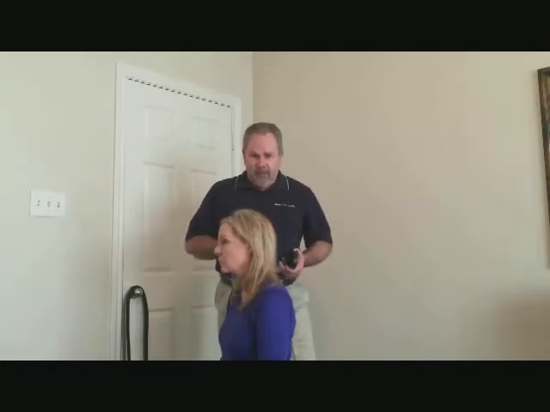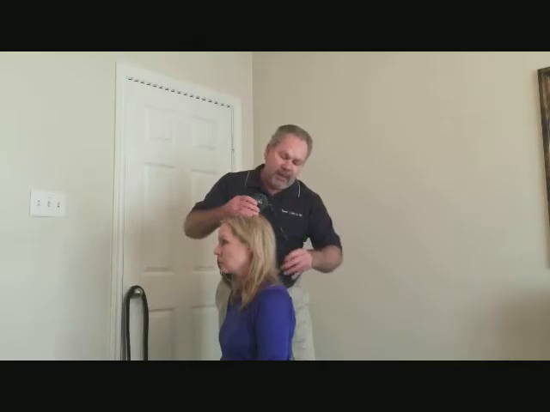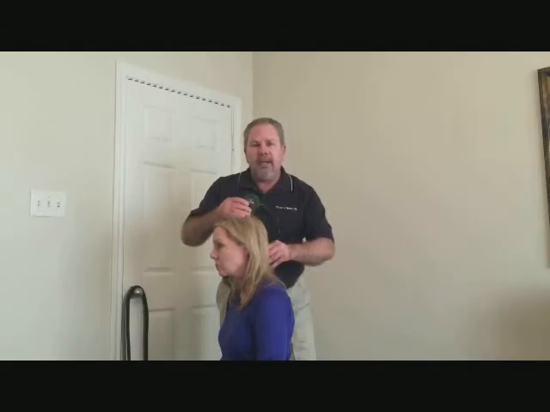Now, to assess segmental motion, same thing, except we're just going to move the bottom instrument up, palpate C1, have the top leg of the instrument right at C1, and then go ahead and put the patient through maneuvers again.